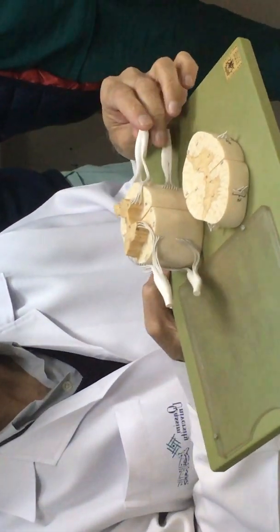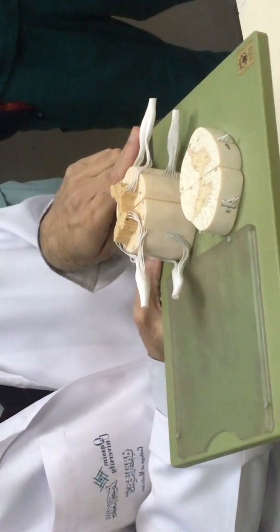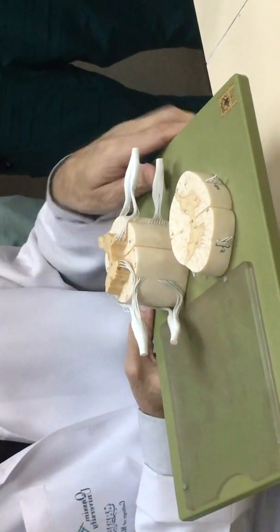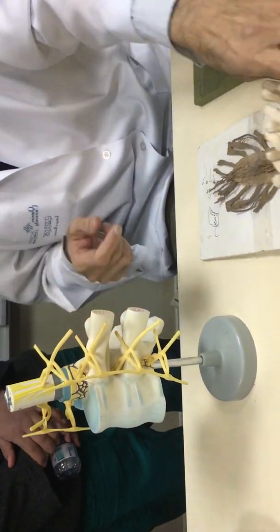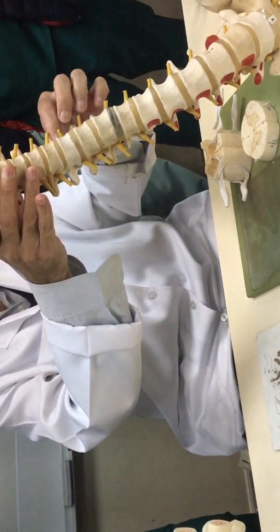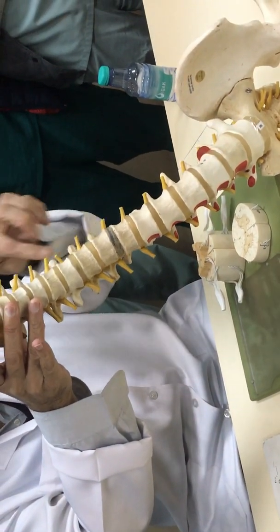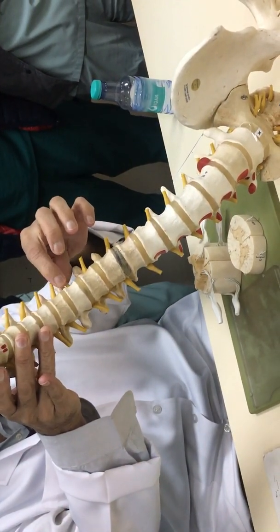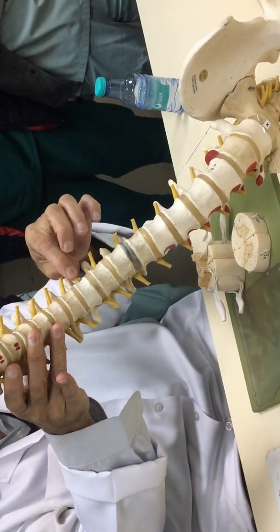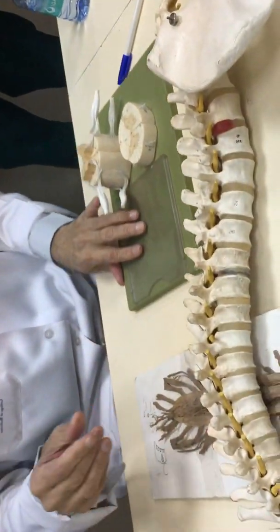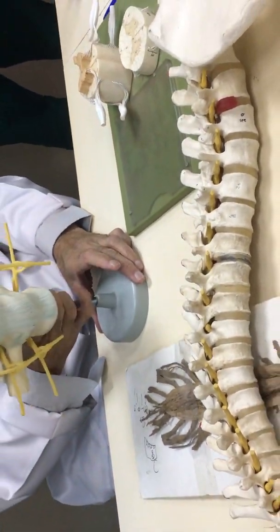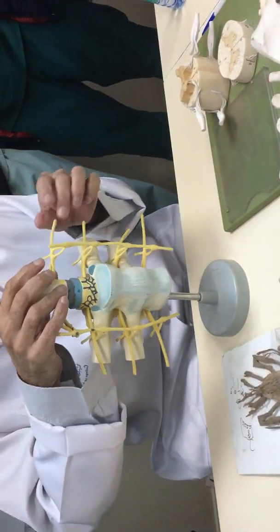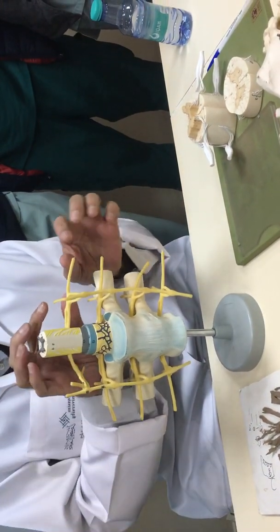Now what will happen to this nerve? This will get out at the place of the intervertebral foramen. Here is the intervertebral foramen, and here is the intervertebral foramen. So here it is getting out. After this, in this part, we find one nerve, one structure. Once it gets out, you will find two structures.